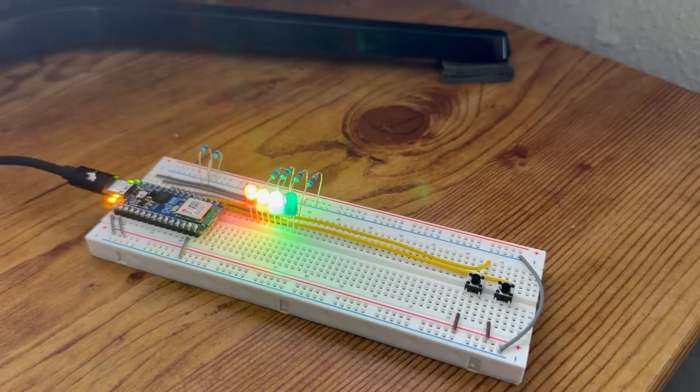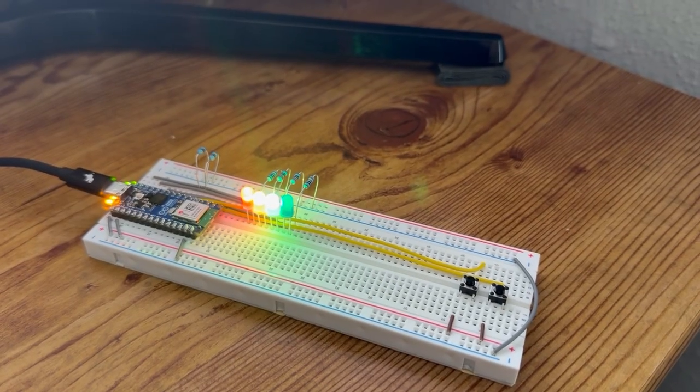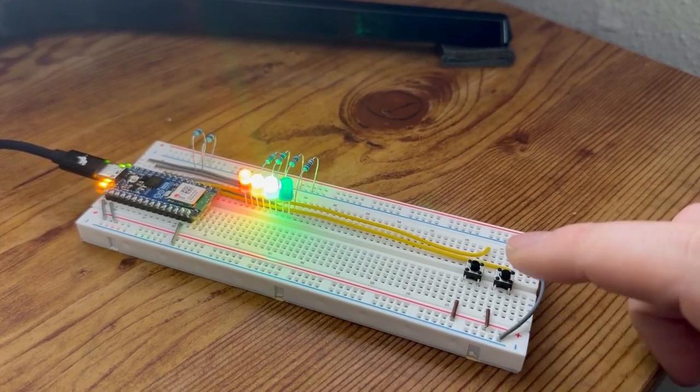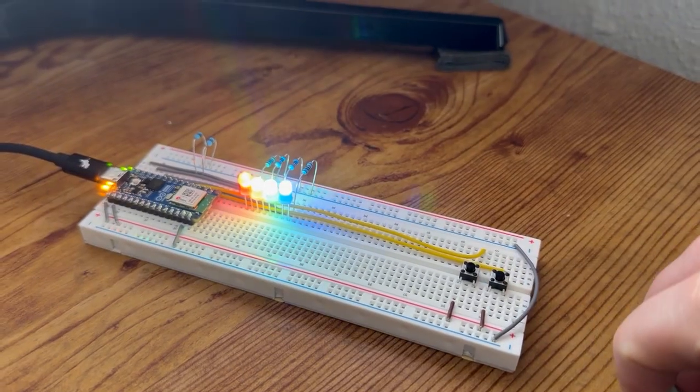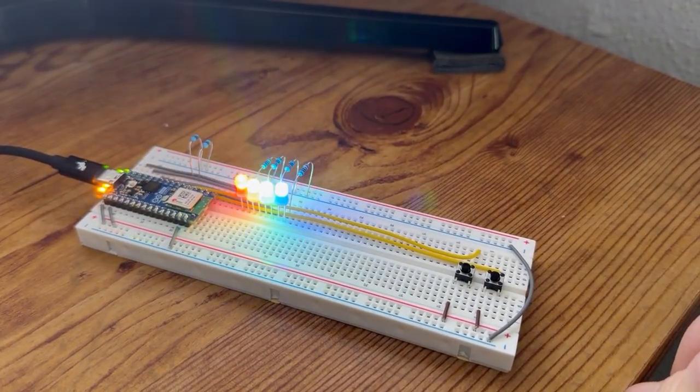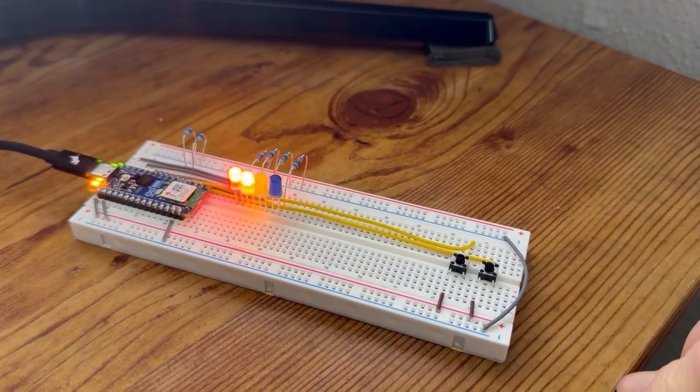Now, to return to baseline, PB2 is pressed again, and then it resumes the baseline sequence. So I'll press PB2, and it picks up from where I'm at and resumes the baseline sequence.